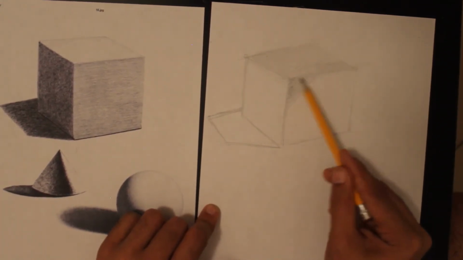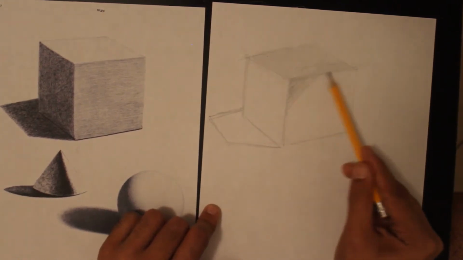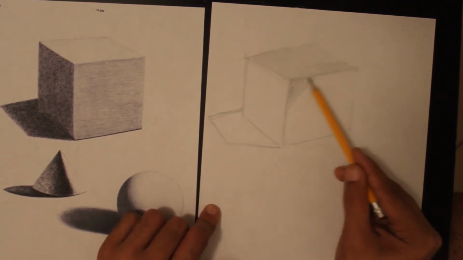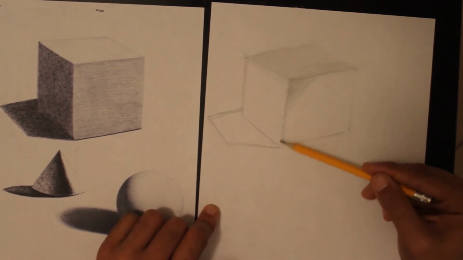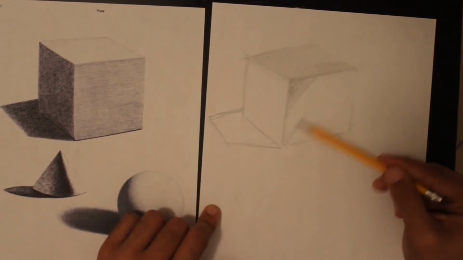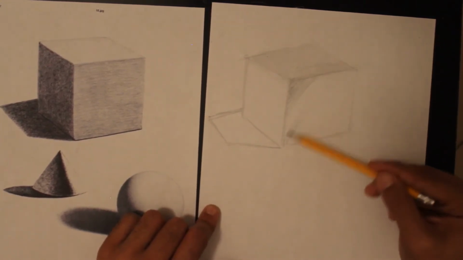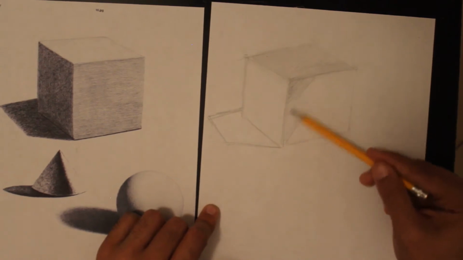Right there along the edge, I think it's a little bit stronger value, but that's not a line, right? Don't think of it as a line, think of it as a value. And make sure that that whole side has the same value.